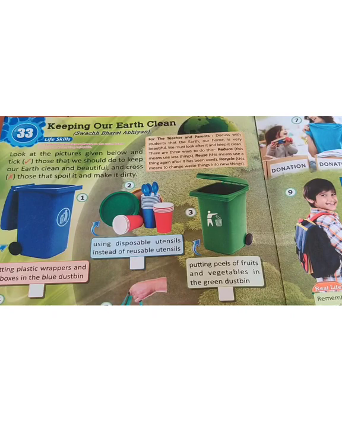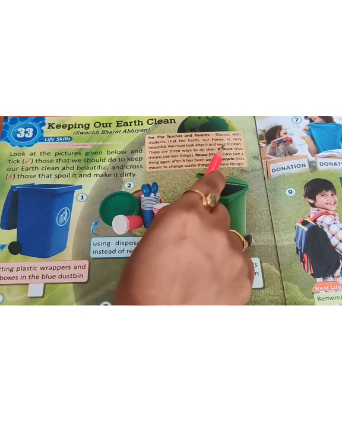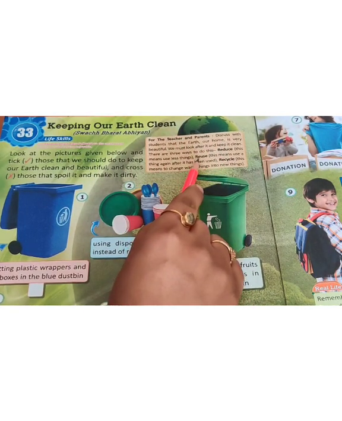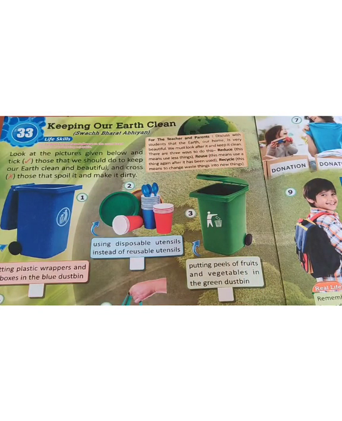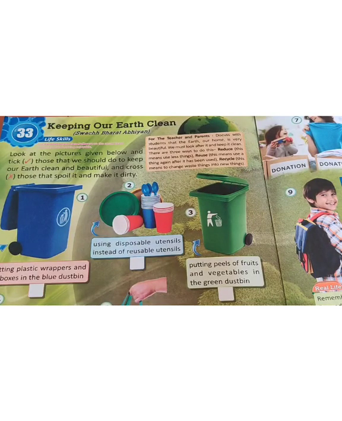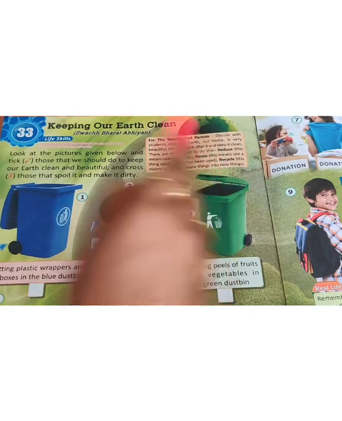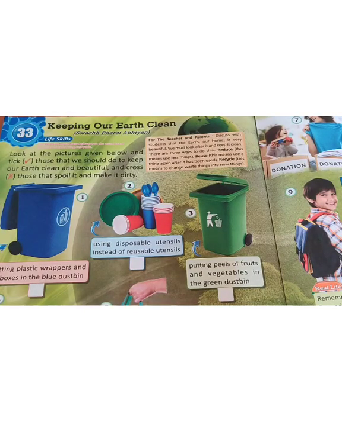There are 3 ways to do this. And what are those 3 ways? They are reduce, reuse and recycle. Okay? These are the 3 R's which can be used to keep your earth clean. Now, let us start with the first one. What is it? Reduce. What do you mean by reduce?